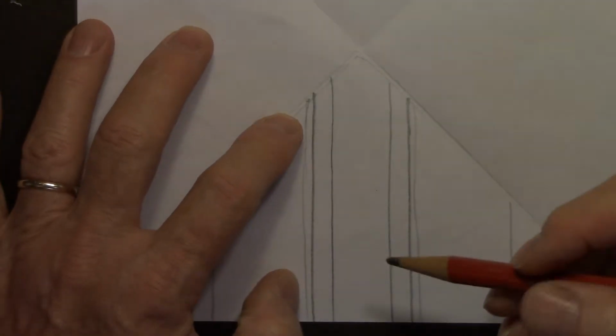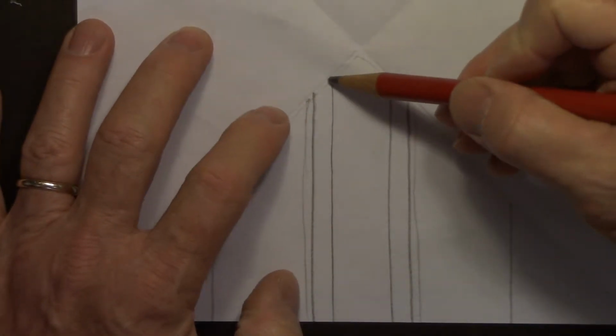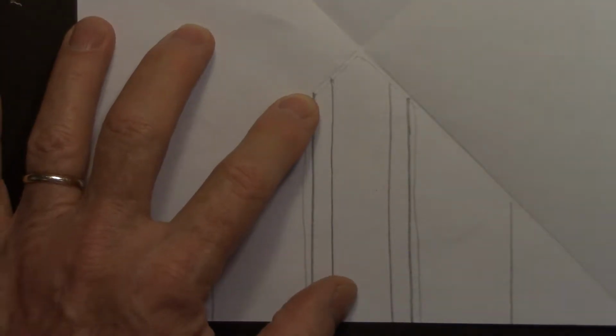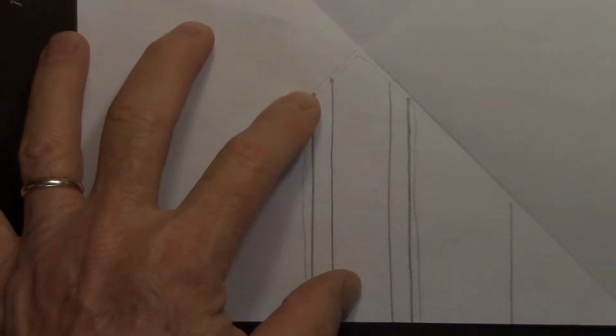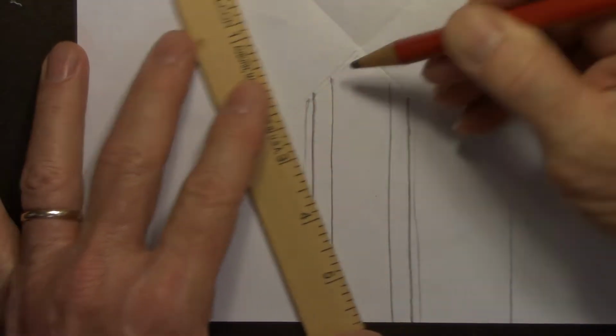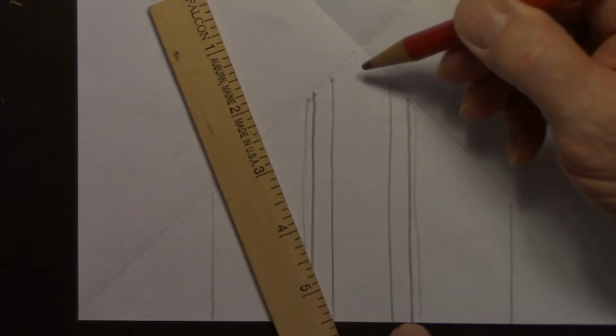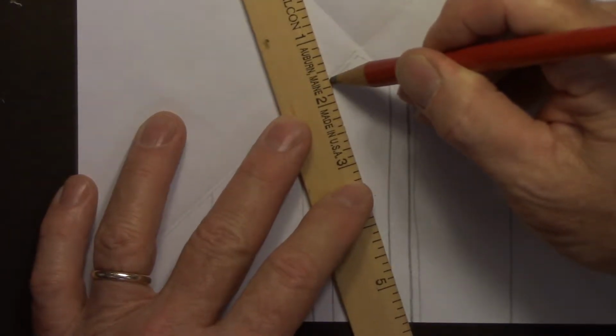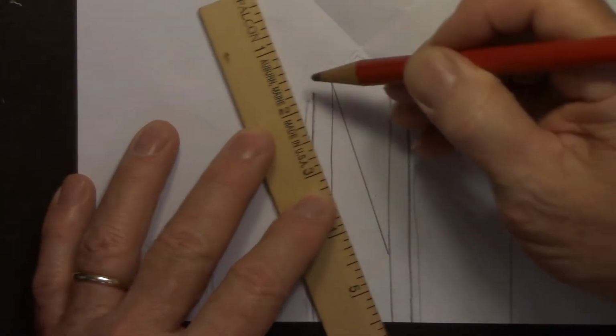And then I'm going to connect them. That means from this top one here, I'm going to draw it down to this one. Now if you want to use a ruler, you can. You can try to eyeball it. I think I'm just going to do it with a ruler. I'm going to go from this point here to the far side. And you know what? Even if you don't get it right, it's perfectly okay.